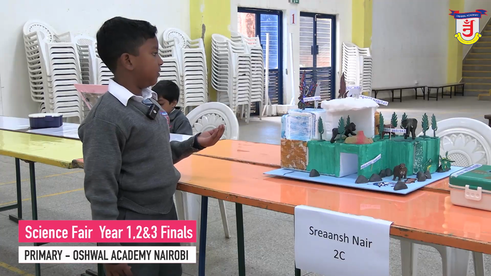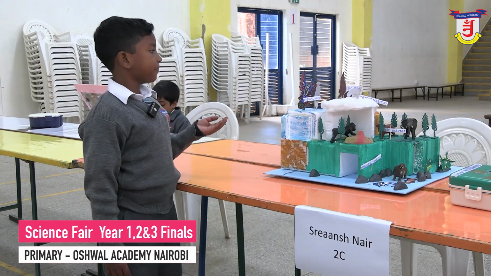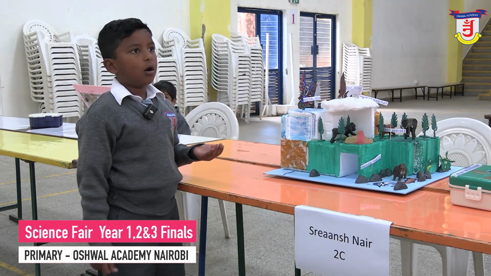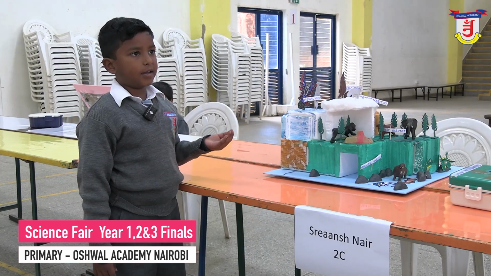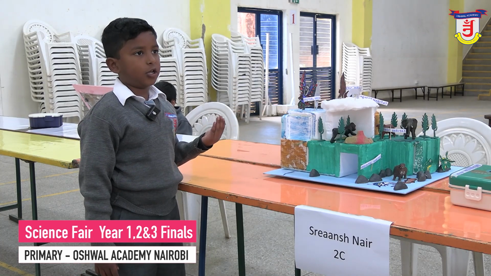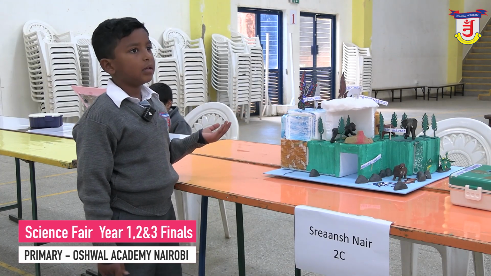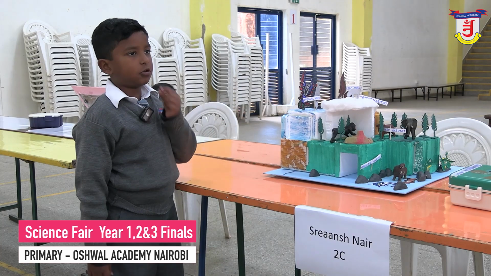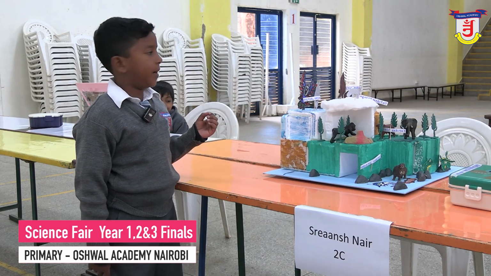Last but not least is the aerial habitat. Some animals live in air, like a bald eagle. A bald eagle is a predator. It feeds on fish and other small insects like worms. It has a hooked beak to rip its prey apart.